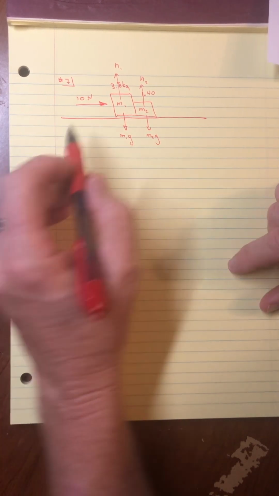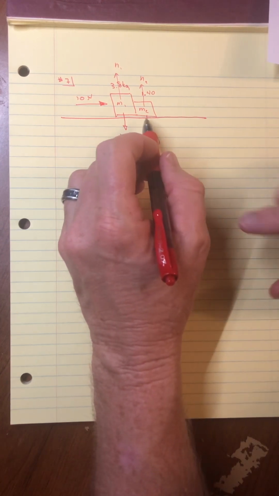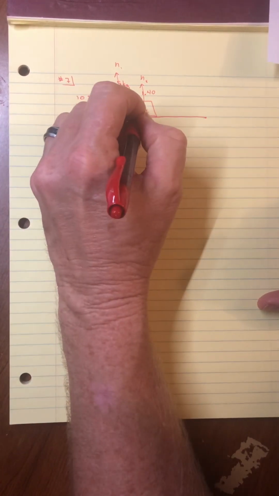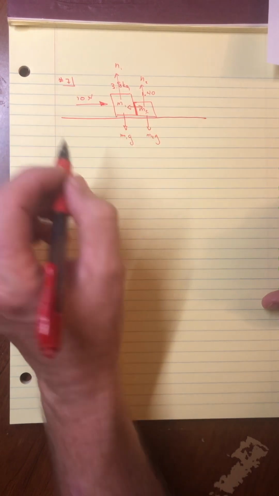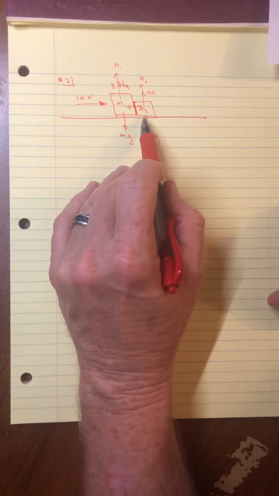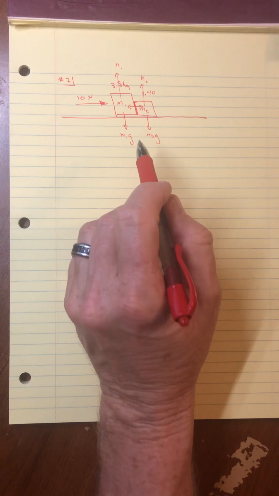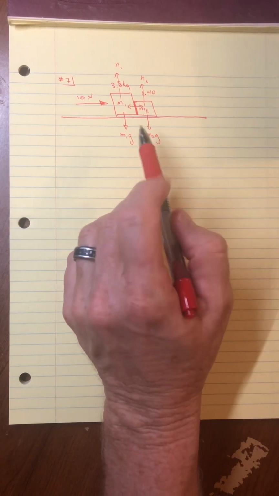I should point out there is no friction, so I don't have to do that horizontal force, but there is a force of number 1 pushing on number 2. Let me just do an arrow back and forth, and then Newton's third law saying number 2 is pushing back on number 1. So let me keep reading the problem here, but that diagram has gotten pretty messy now, and I probably need to clean it up a little bit.